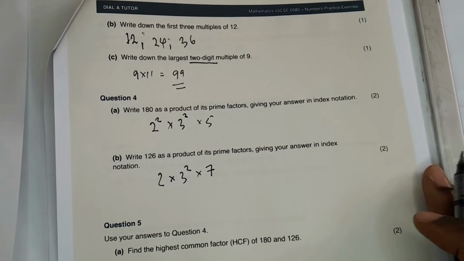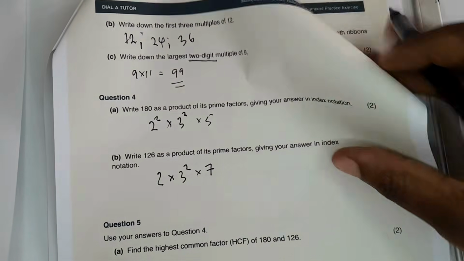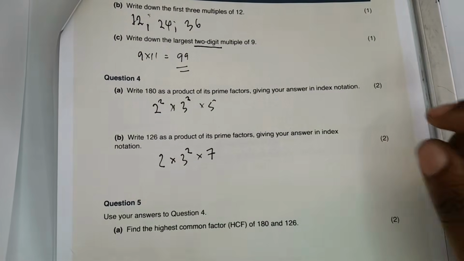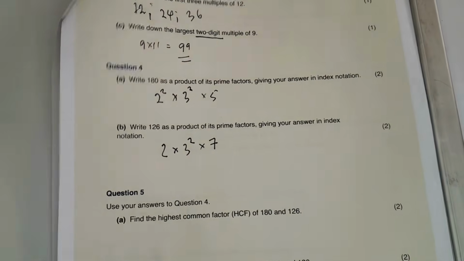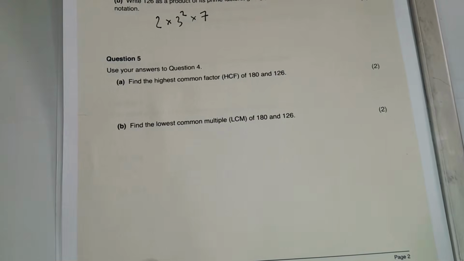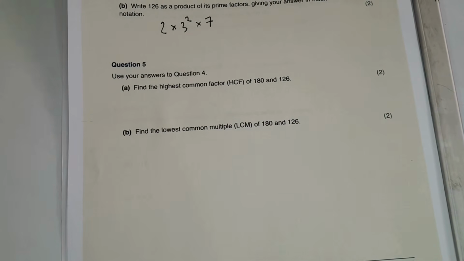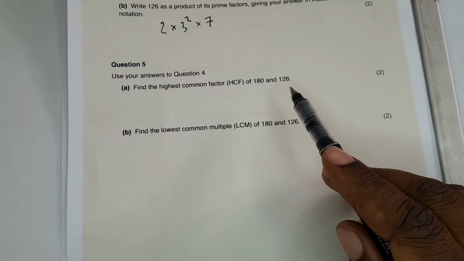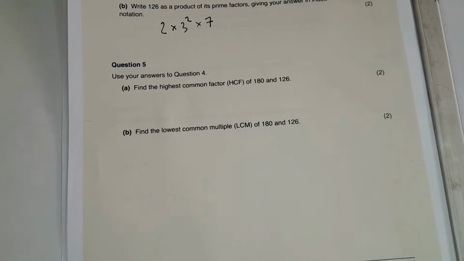Okay, now moving on, we will get to talk about HCF. I believe you recall how we get to find HCF. Now we want to talk about finding the HCF. Now it reads, find the highest common factor of 180 and 126. So I'll put up this for our working.